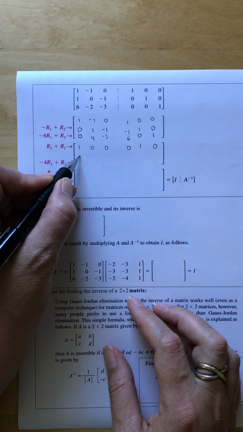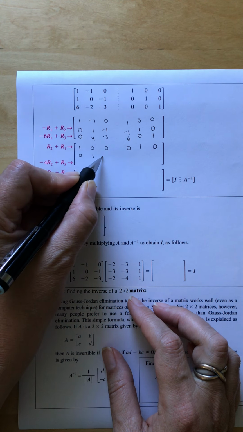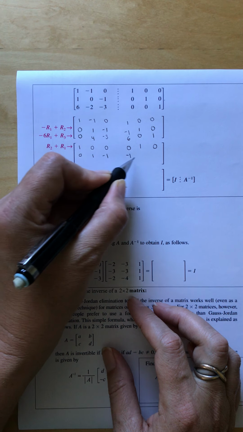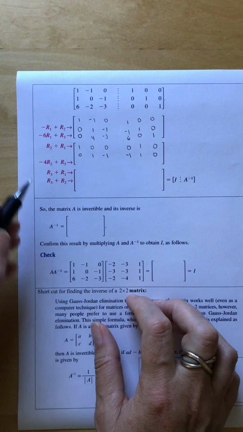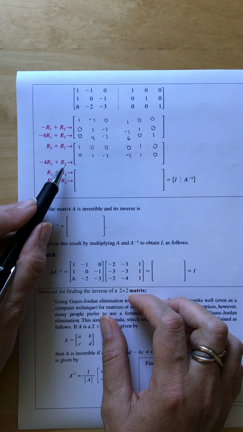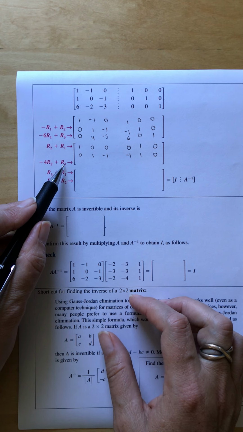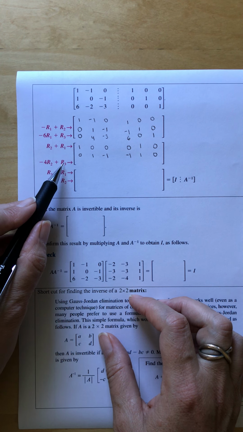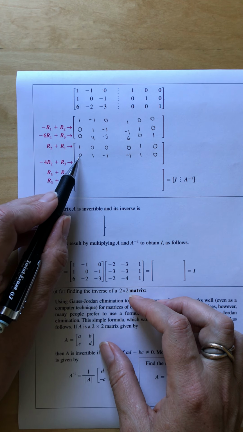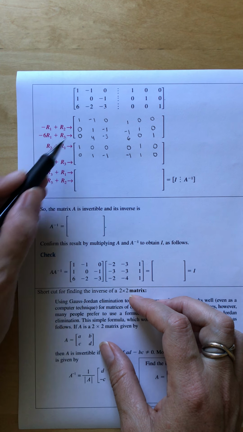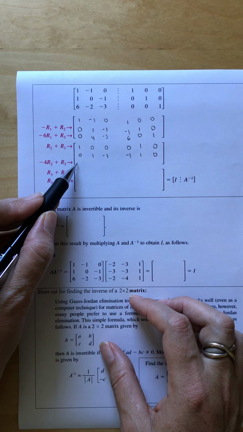The second row doesn't change. And the third row is negative 4 times row 2 plus row 3. So negative 4 times the second row, which is written right here, plus row 3, and it goes into row 3.